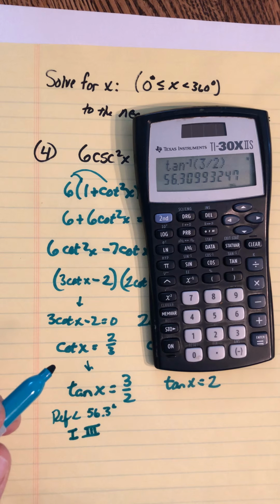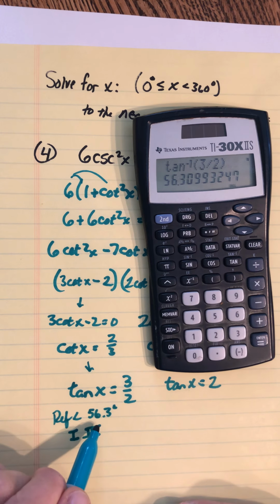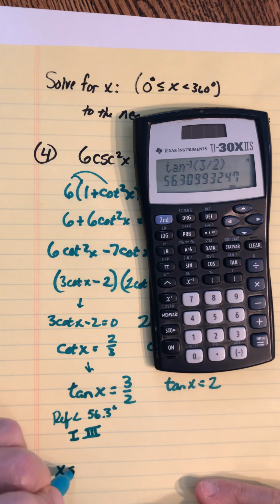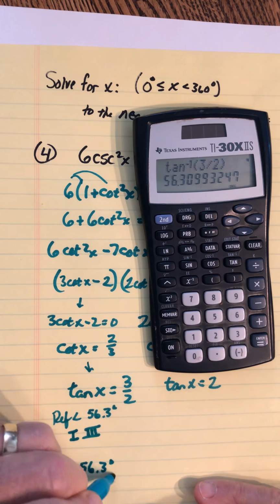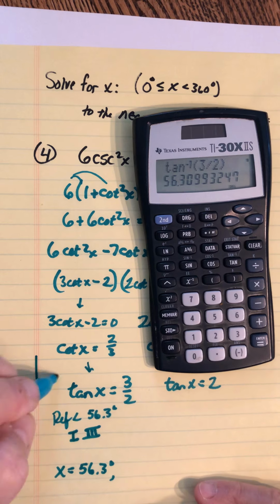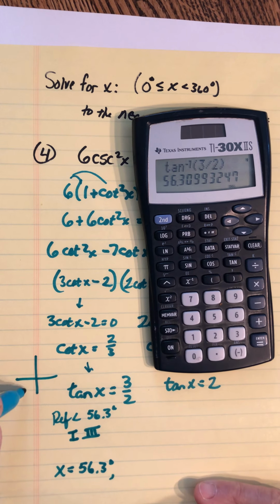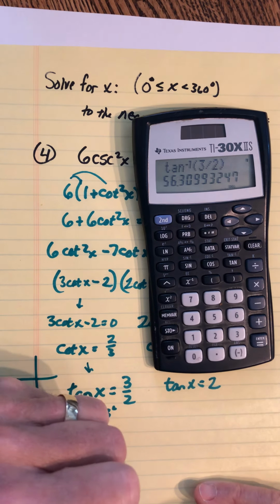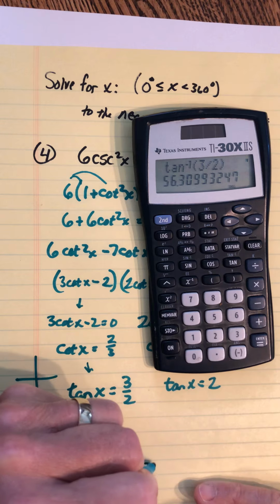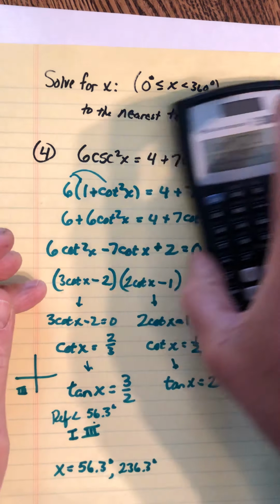Now, if it's a first quadrant angle, it's just the reference angle itself. That's easy. So 56.3 degrees is one of the answers. Third quadrant, though, remember, is down here. It's going to be 180 plus the reference angle. So 180 plus 56.3 is 236.3.